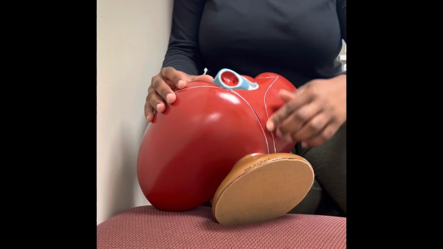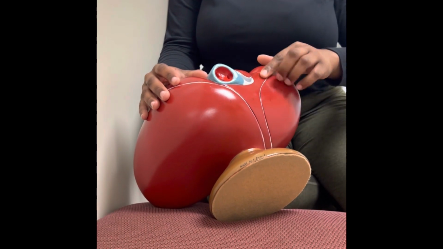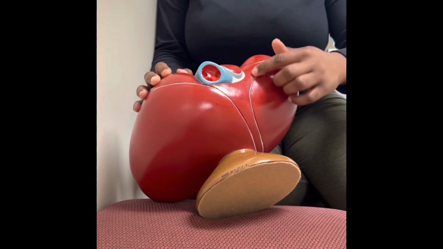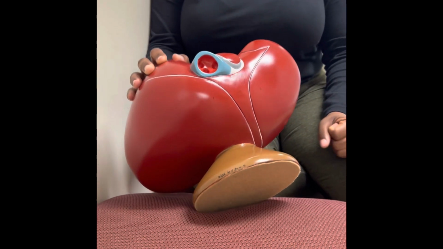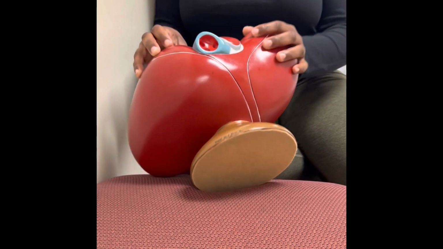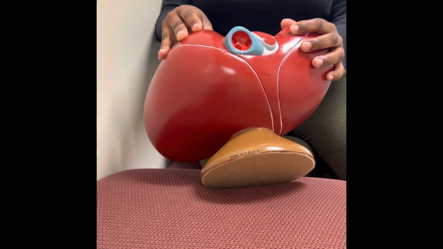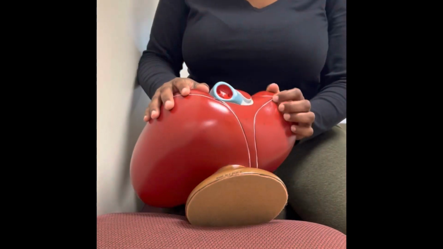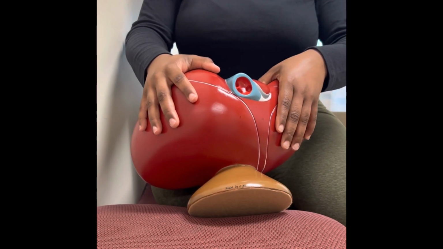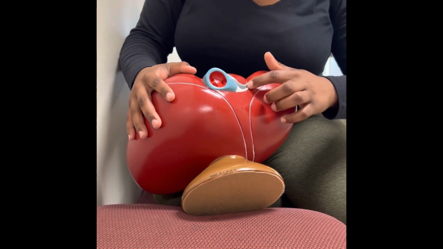It's actually the one that separates the two lobes. So in this instance, it's this one. So what is that? The falciform ligament. Falciform ligament. Okay. And that's it for that one? Oh no, sorry. This is the right lobe of the liver, the left lobe of the liver, the falciform ligament.